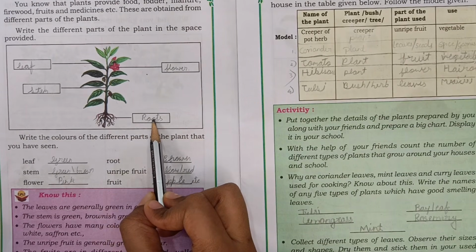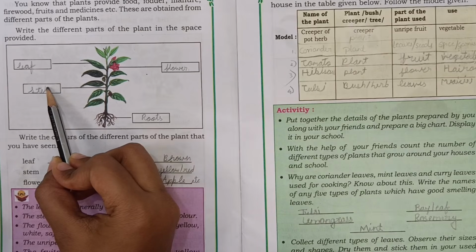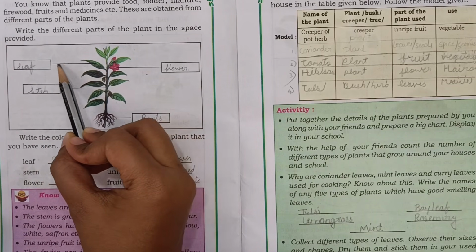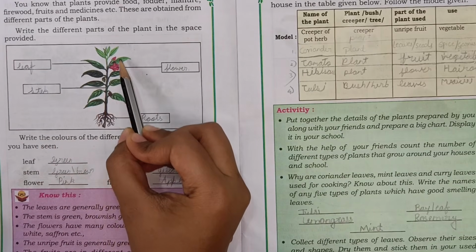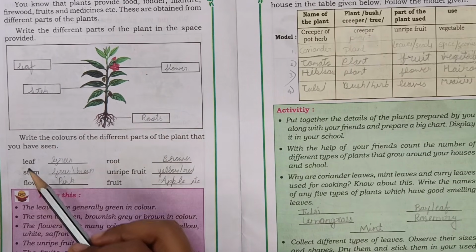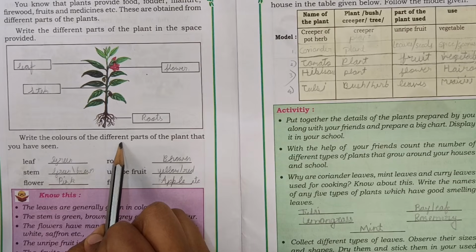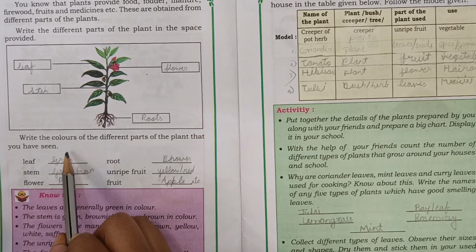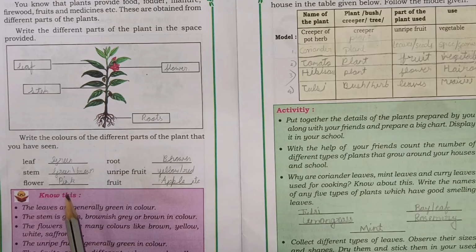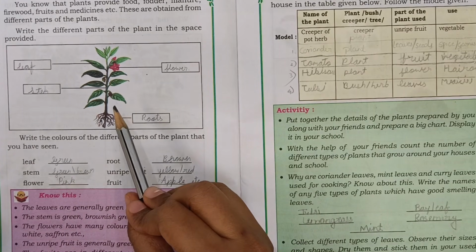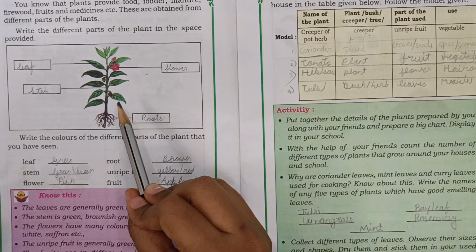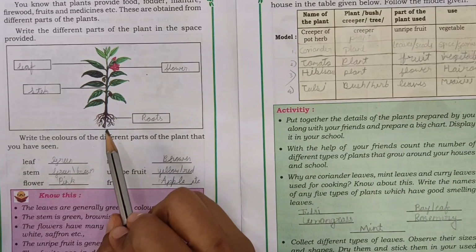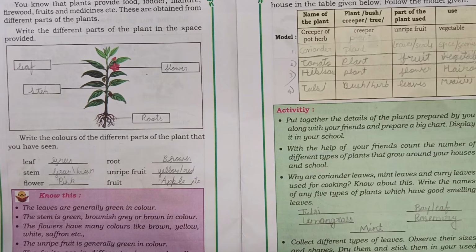These are roots. This is stem and this one is leaf. If it is only one leaf, many leaves if you want to write. Okay. Write the colors of the different parts of the plant that you have seen. So the parts of the plant have different colors. By seeing this picture, we have to write their color.